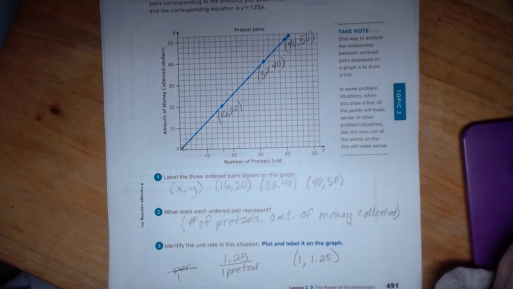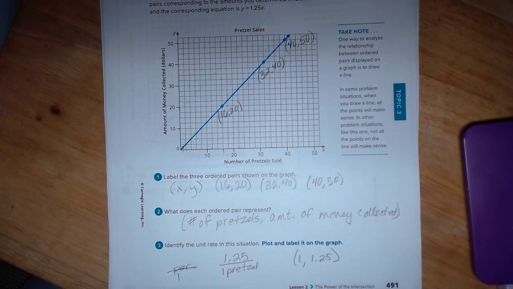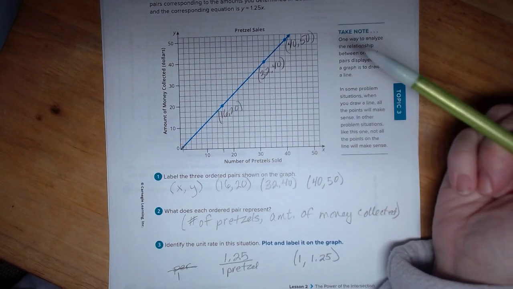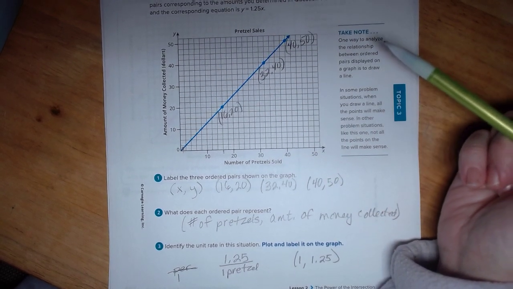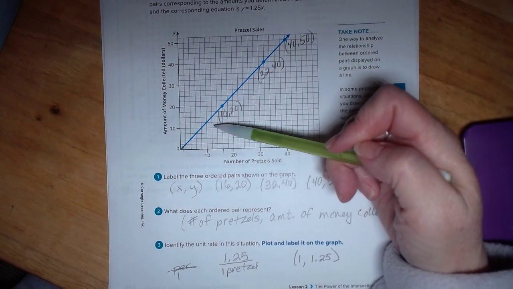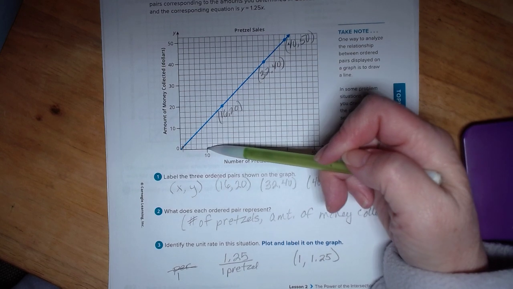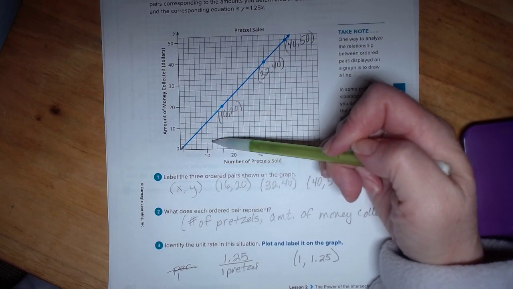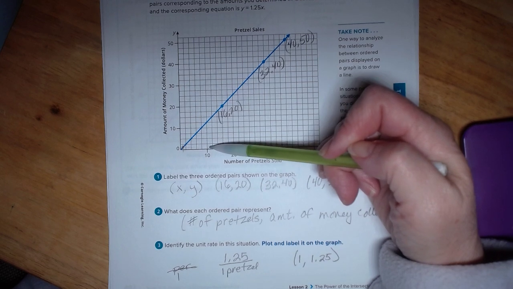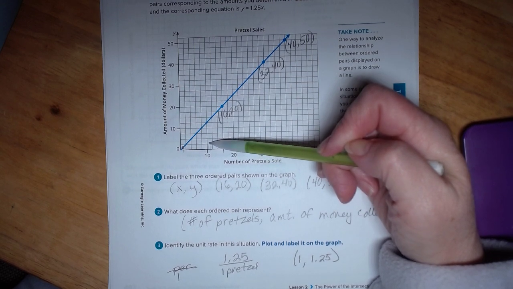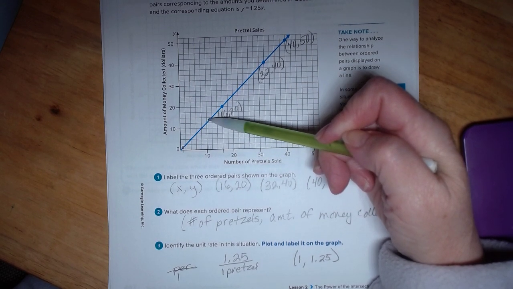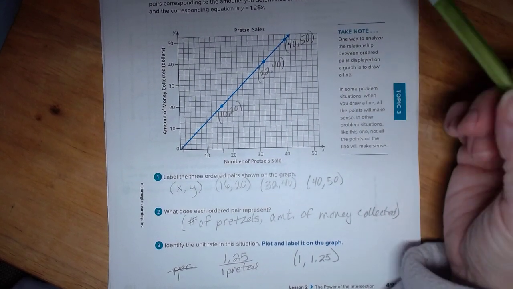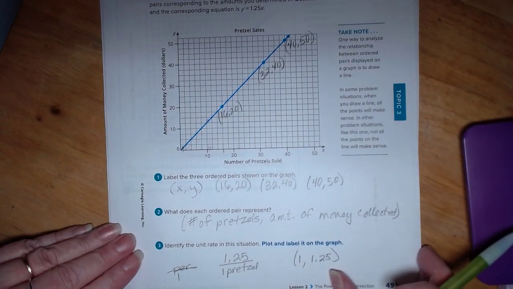So what points don't make sense? Would you sell half of a pretzel? No, you're not going to sell half of a pretzel. So like if here's 10, so here's 11. So if I just came over in between the 10 and the 11, this point right here on the graph isn't going to make sense. You're not going to purchase half of a pretzel or a quarter of a pretzel.